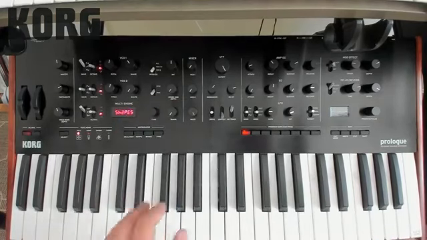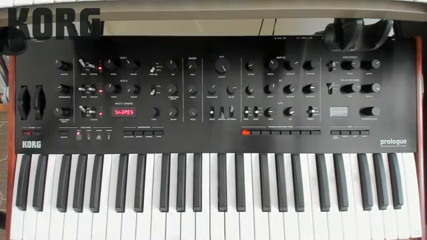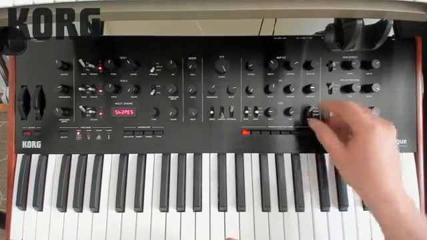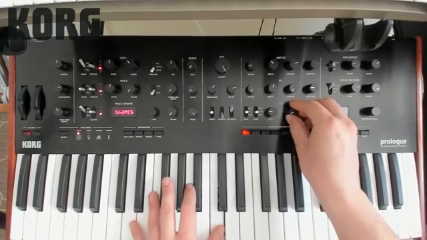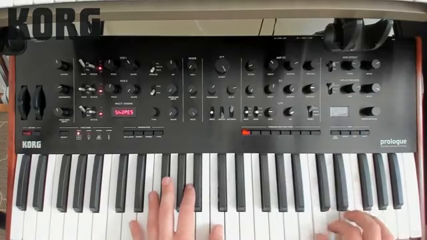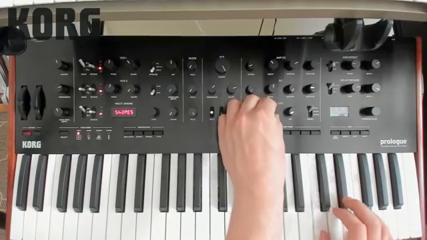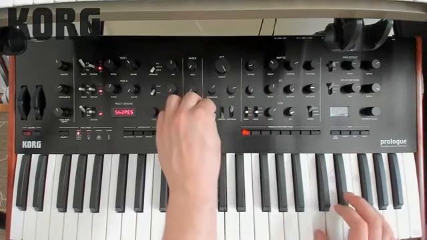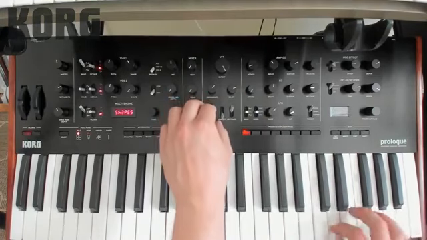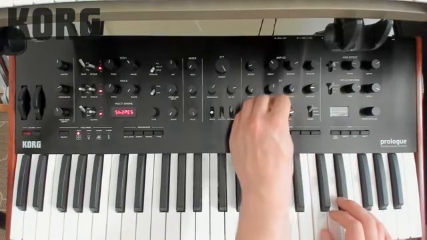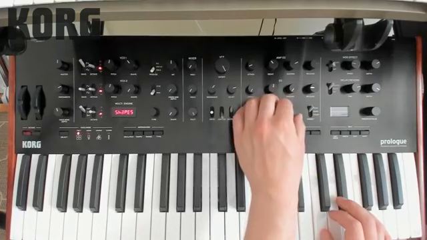And one thing I want to show here with the triangle wave, this is how you get kind of like a, let's say, a Legend of Zelda flute style sound. All right, so let's kind of dial in this LFO with the pitch targeted.